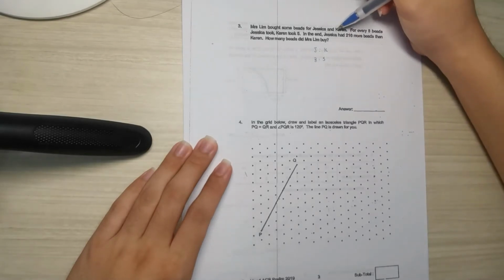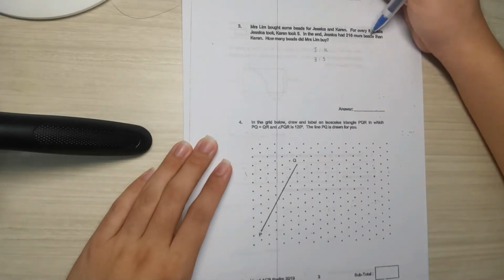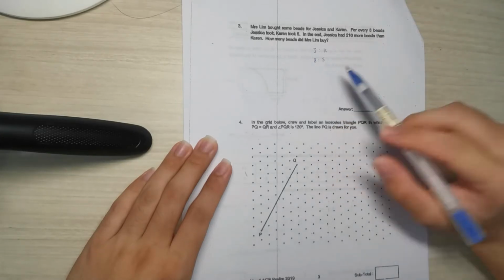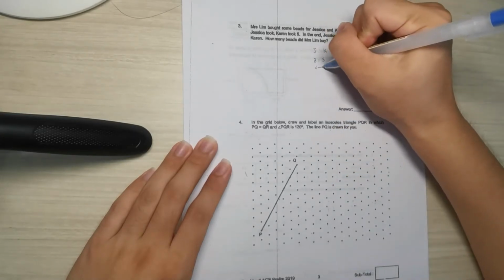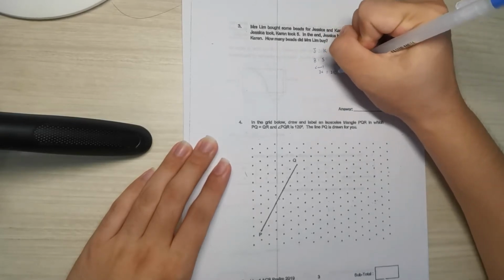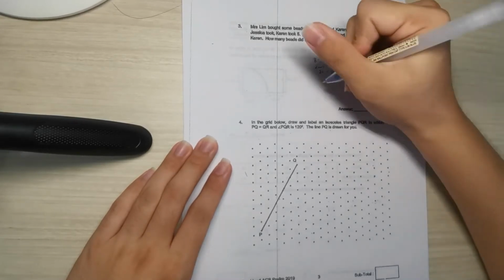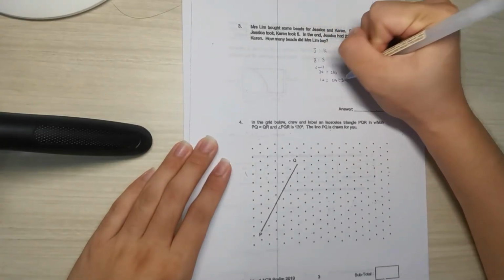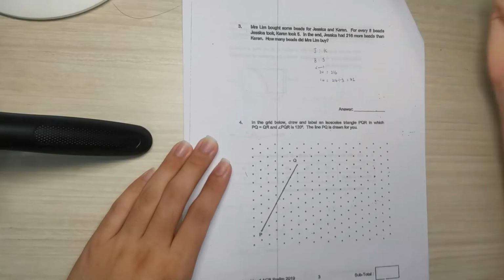They say that in the end Jessica had 216 more beads than Karen. So we just take this as 8 units and 5 units. The difference is actually 3 units, and these 3 units are 216 beads. So we can find what 1 unit is. 1 unit is 216 divided by 3, which is 72.